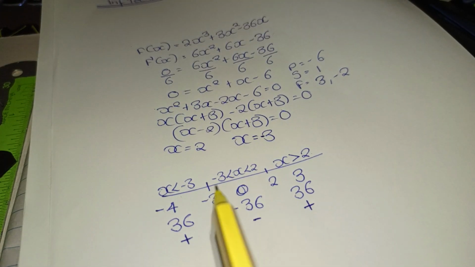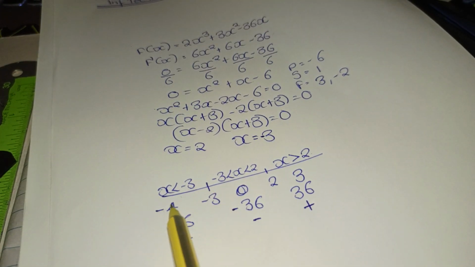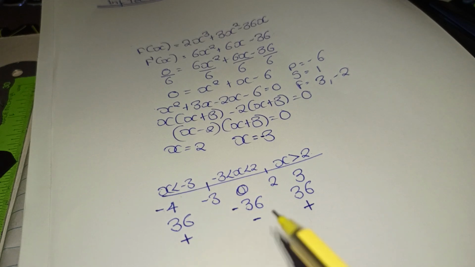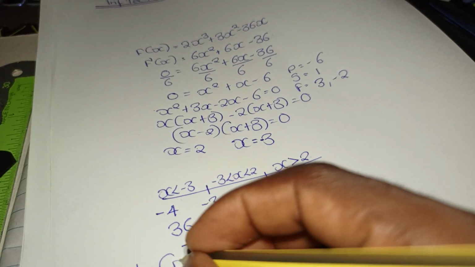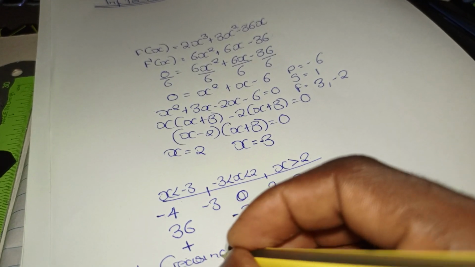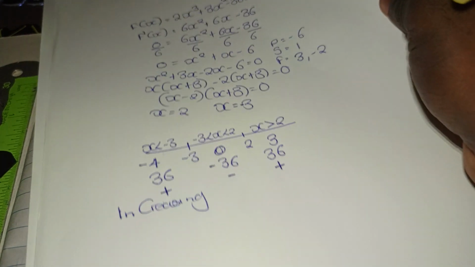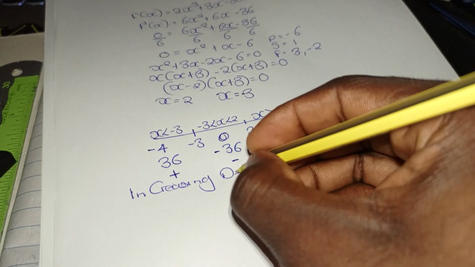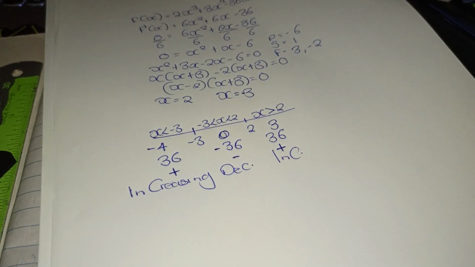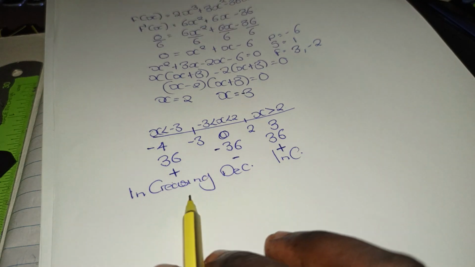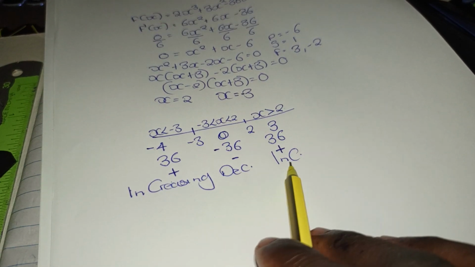When we replace in our differentiated function with -4, the value is 36, and by virtue of you seeing a number without any sign, we know it is positive. Here we have it to be negative, so here it is increasing, here it is decreasing, and here it is increasing. So this is how we determine whether a function is increasing, decreasing, and increasing.